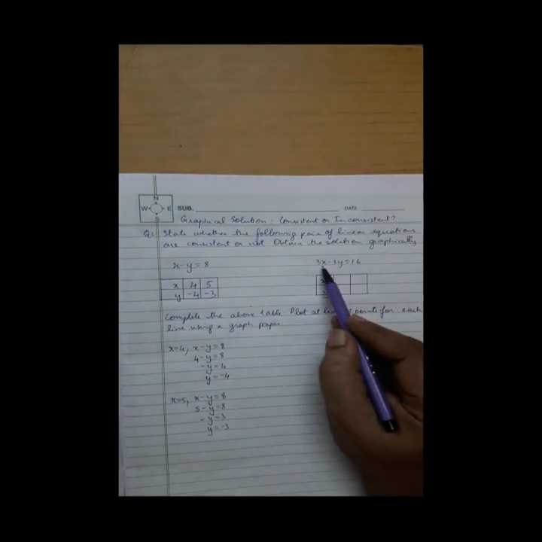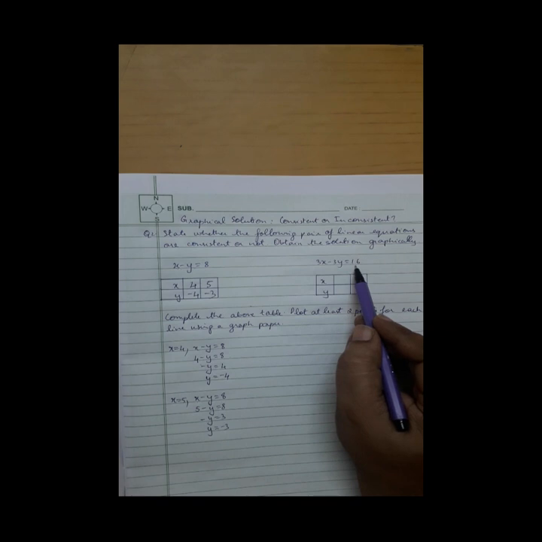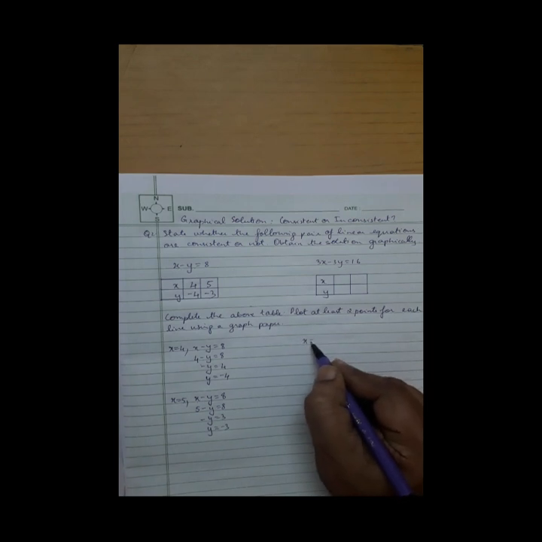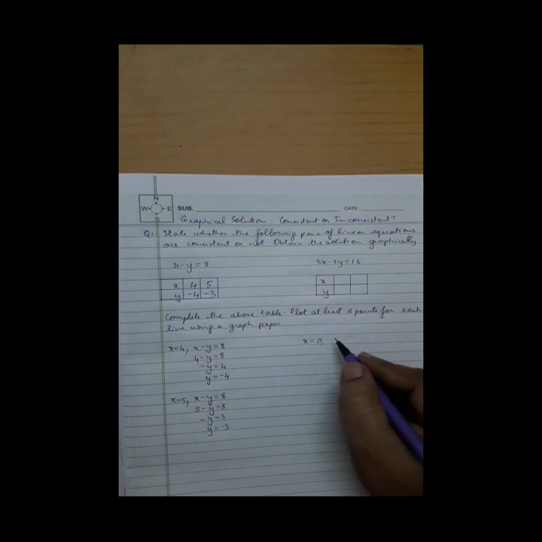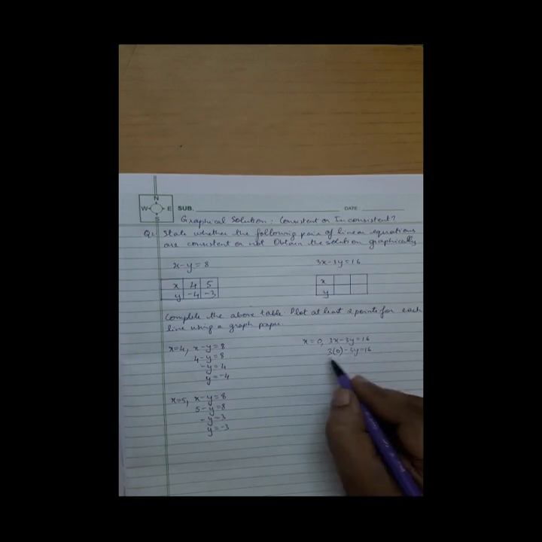Now let's solve for 3x minus 3y equal to 16. Let's take x equal to 0 in this case and see what we get. Write down the equation, 3x minus 3y equal to 16. In place of x we put 0. 3 into 0 is 0, minus 3y equal to 16.